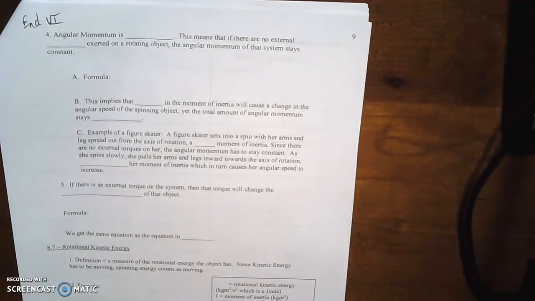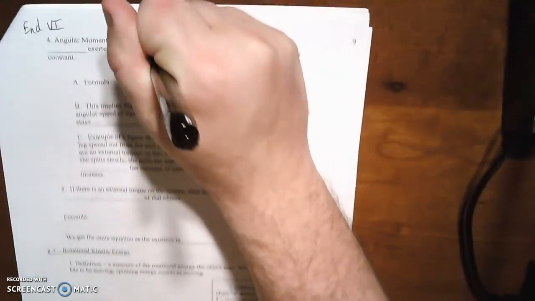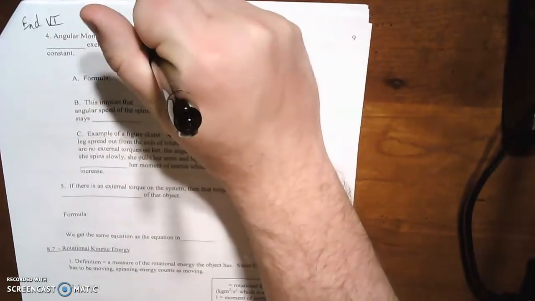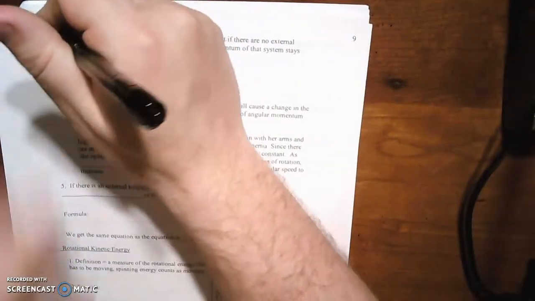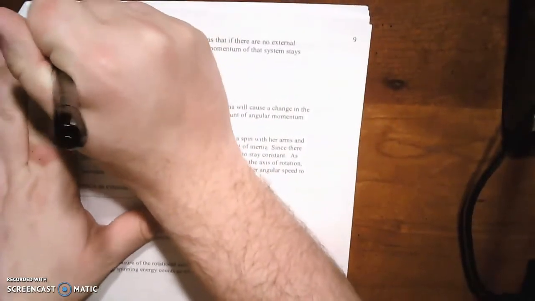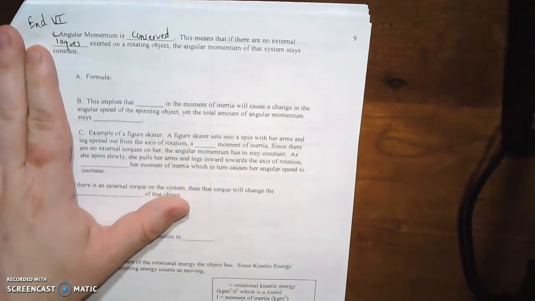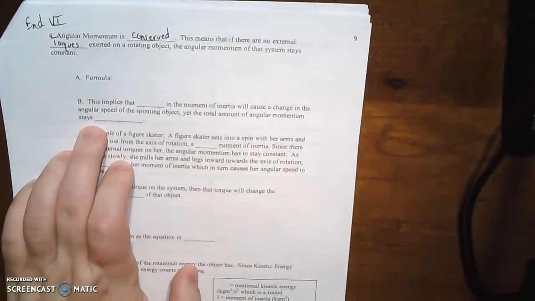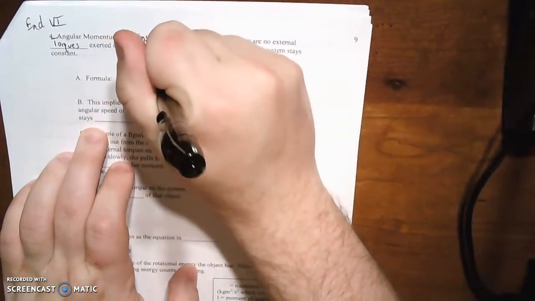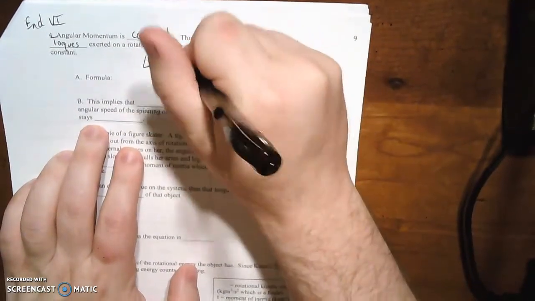Alright, angular momentum is always conserved, just like its linear cousin. This means that if there are no external torques exerted on a rotating object, just like there are no external forces in momentum, the angular momentum of that system stays constant. So we essentially figure out that the initial angular momentum Li must be equal to the final Lf.